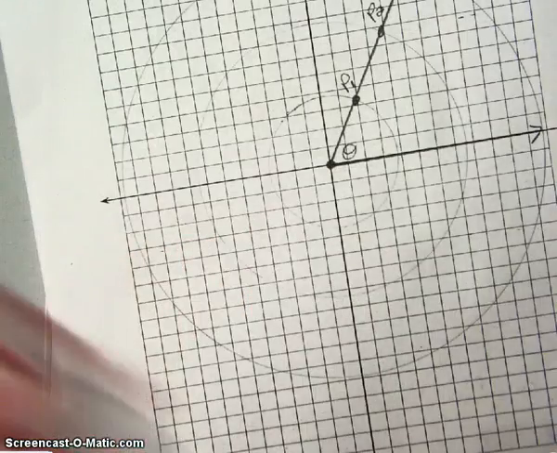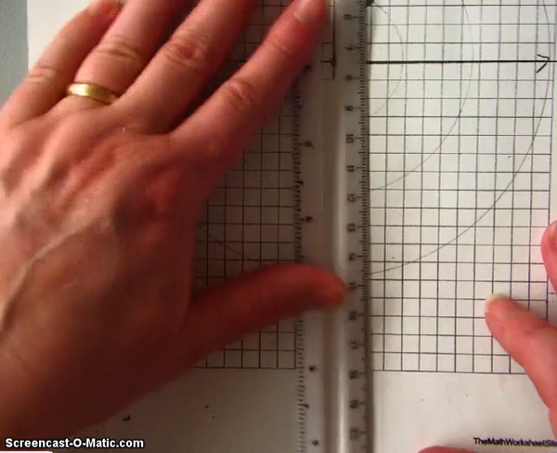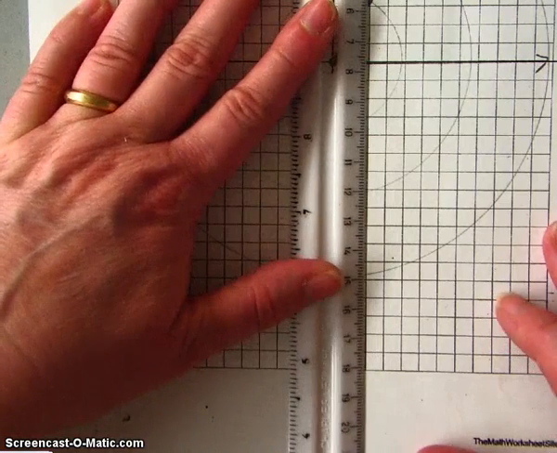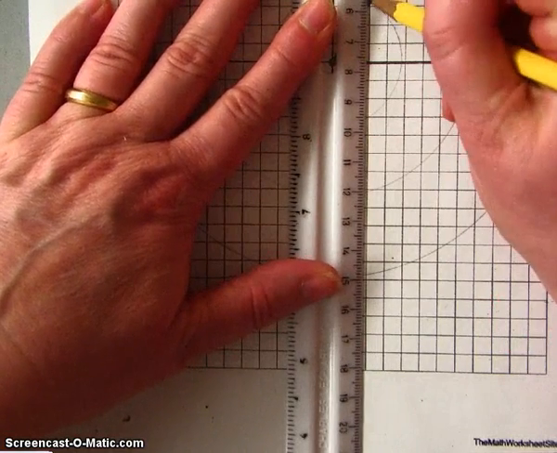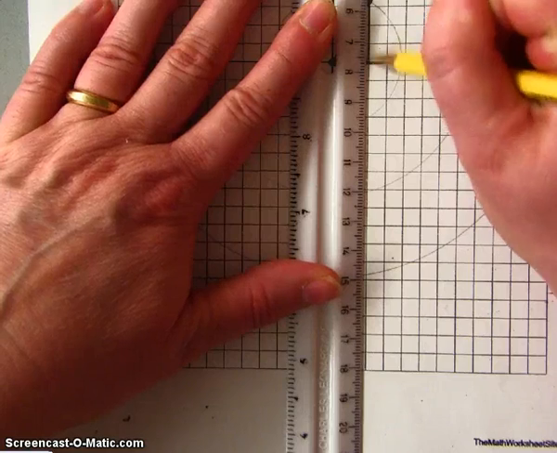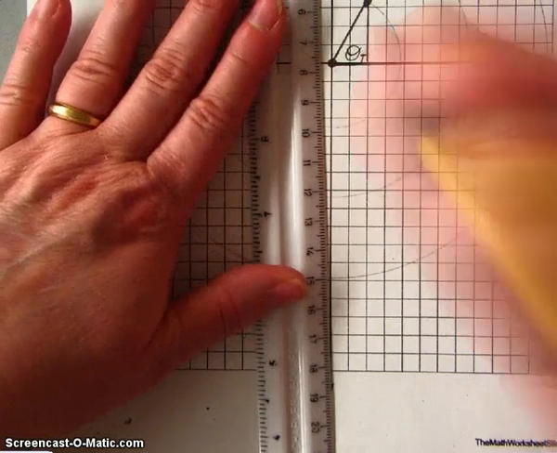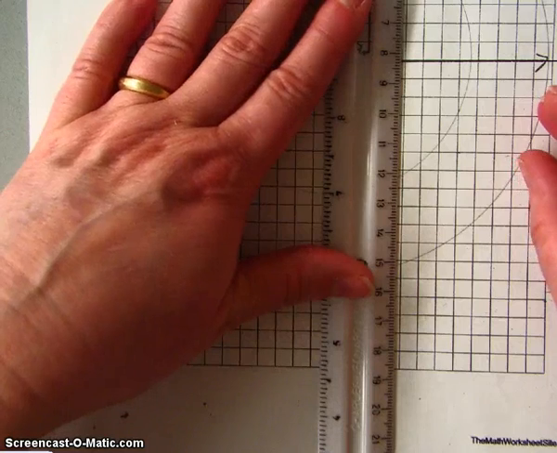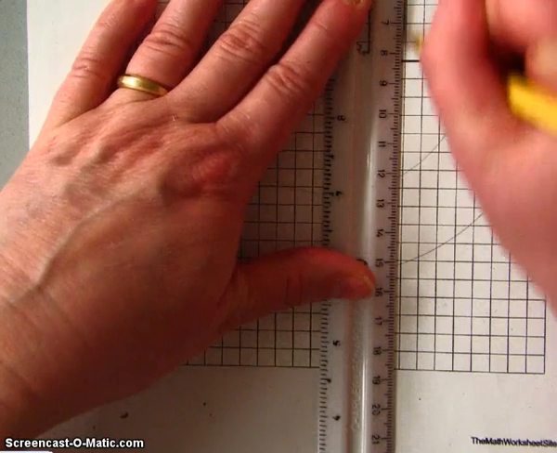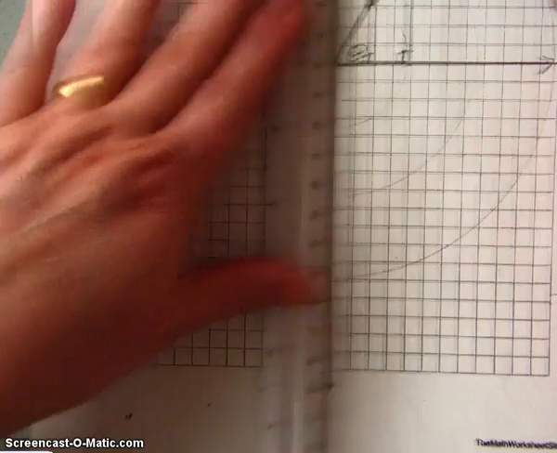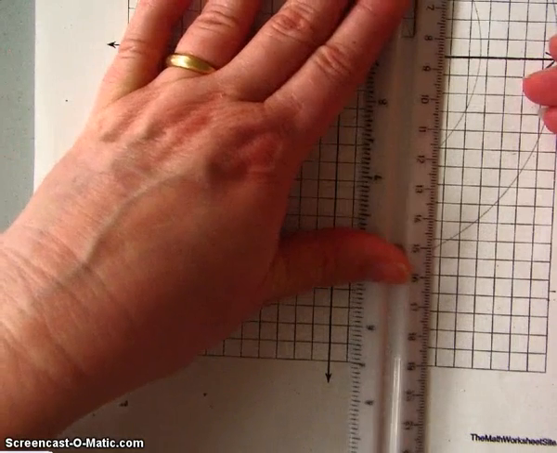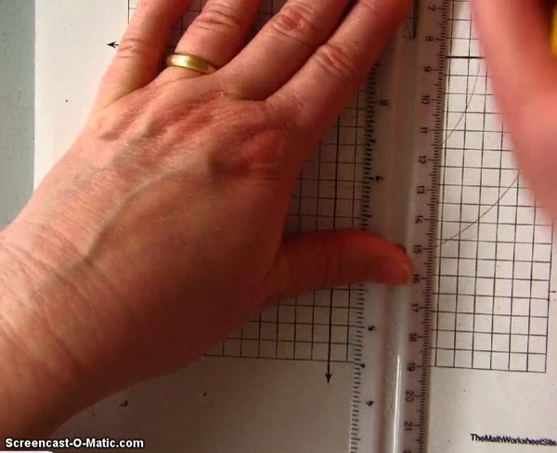Okay. All right, step 4 is to drop down 4 vertical lines. I hope you know what vertical means. Okay. Vertical lines are going to be perpendicular to the x-axis. All right, and they should be dropping down from P1, P2, and P3. Okay.